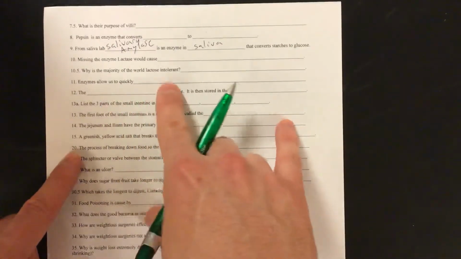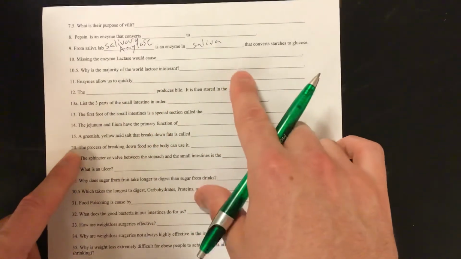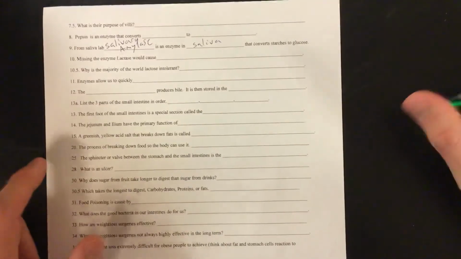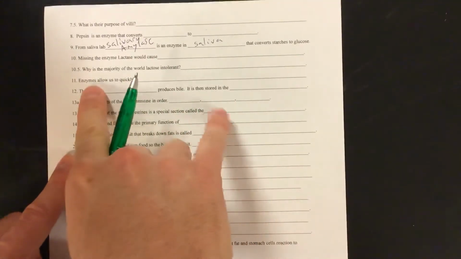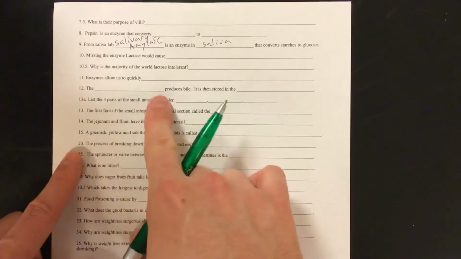Okay, so why is the majority of the world lactose intolerant? Because their ancestors didn't domesticate cows and drink milk later in life. You can look that up.